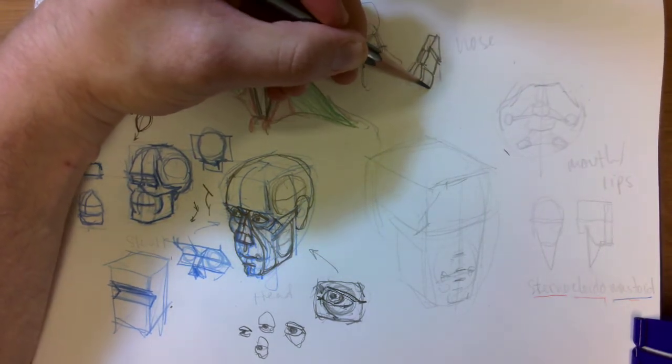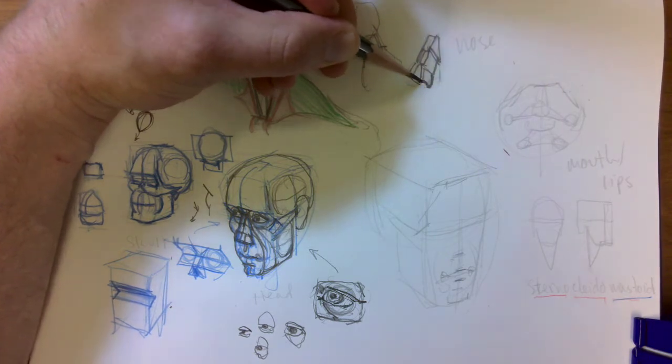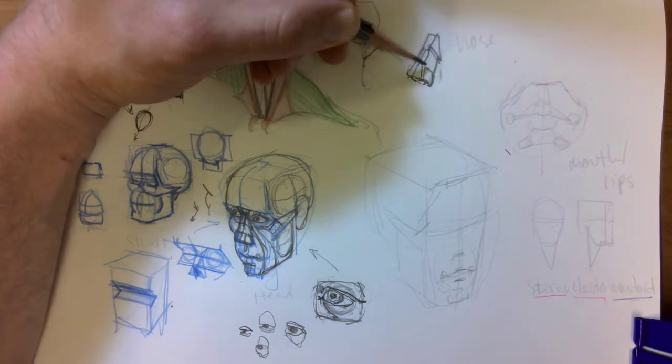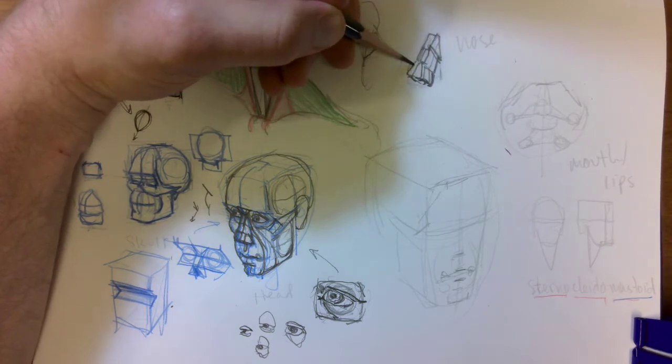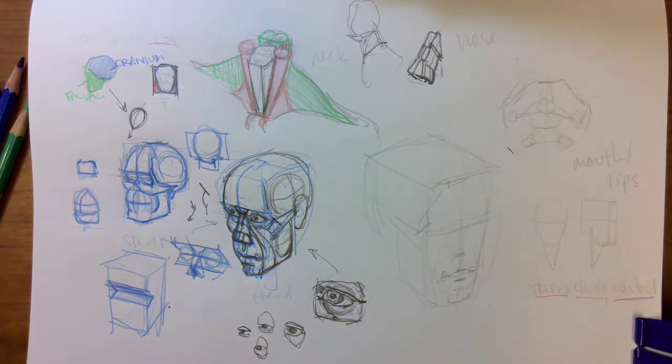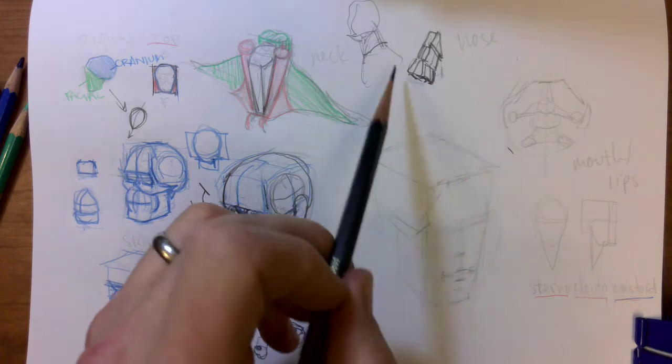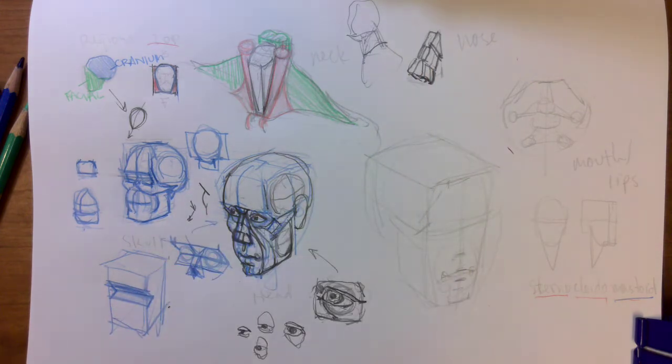And then the nasal wing coming off here, and your nostrils sit under here. And sizes here are going to vary widely.